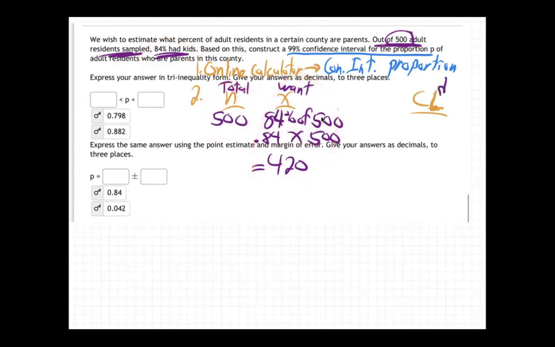Confidence level, make sure that is a decimal. Confidence level is 99%, so that'd be 0.99. So we're going to go to the online calculator, type that in, and we'll get these two answers. We'll get 0.798, it says right here, and 0.882. And then on the second part, we're going to need to change to the plus or minus notation. I'll show that. Let's go to the online calculator.